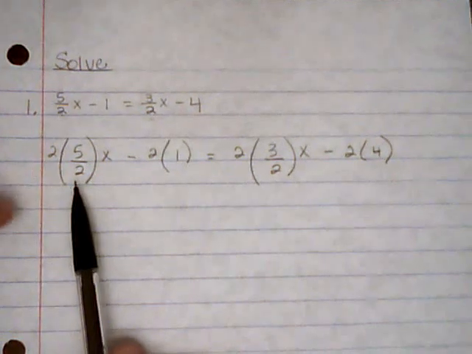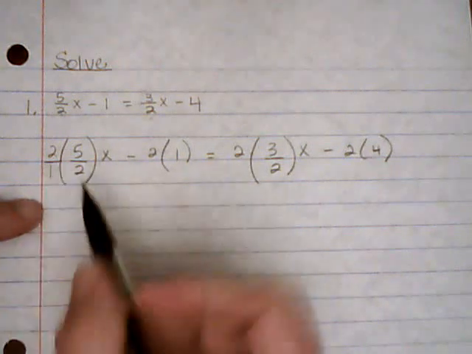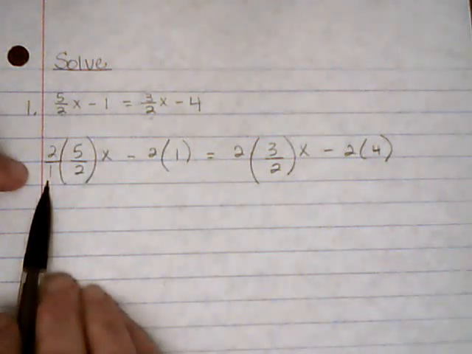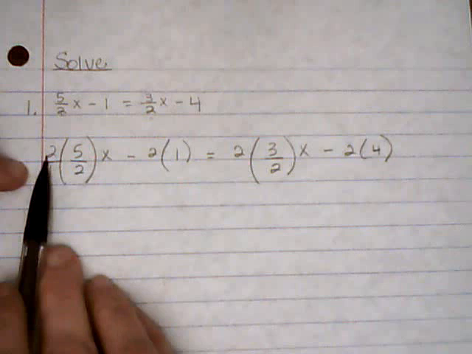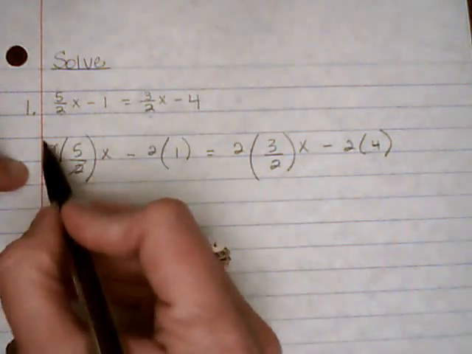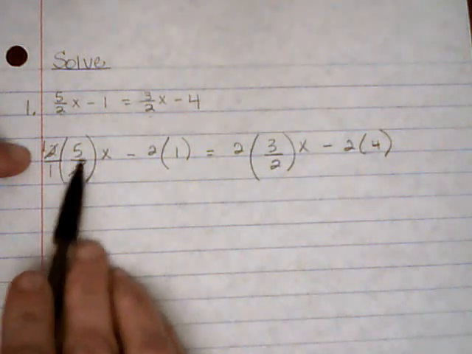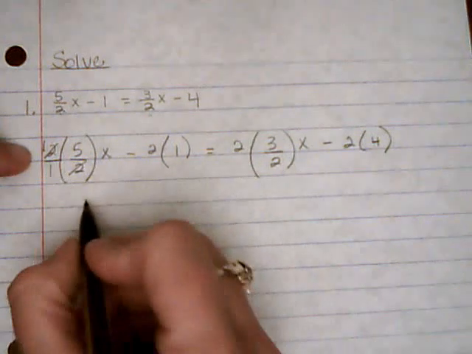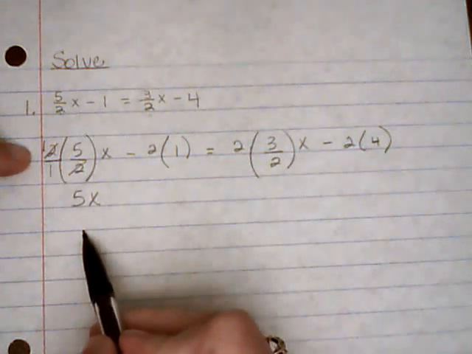Okay, so now why do we do that? Because here, when I say 2 times 5/2, there is an understood 1 under the 2, and so I want to choose a number that my denominator is going to divide into. So 2 will go into 2 one time. What's left over? 1 times 5 times x, which is just 5x, and then it would be over 1. And if it's over 1, we don't need to write that. We can just leave it off.